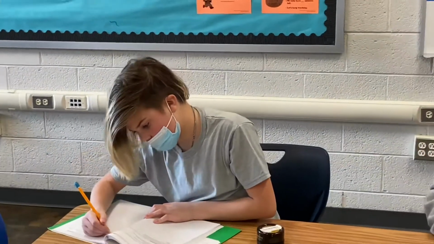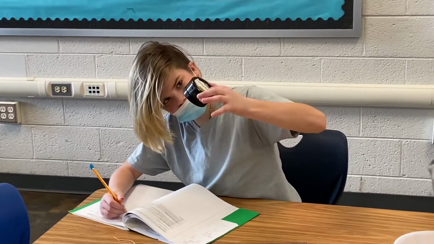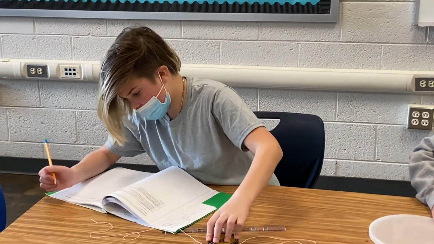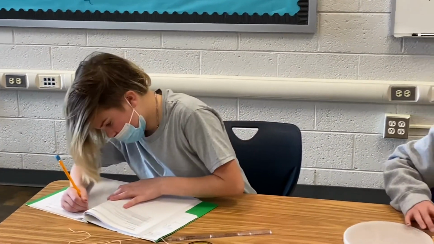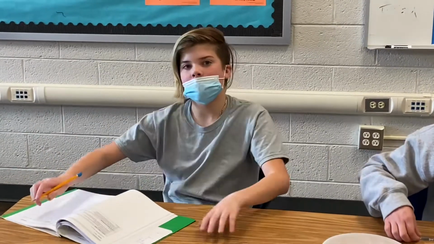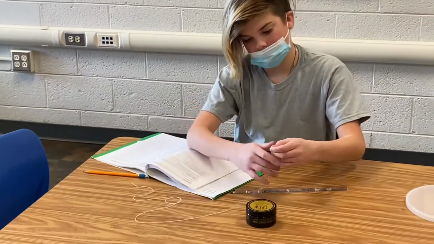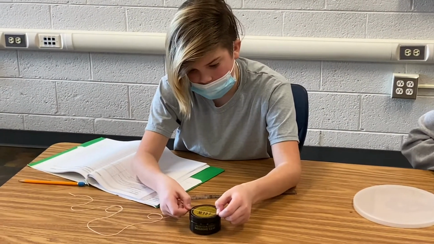So what did you come up with there, Jason? 22. What are you measuring in? Centimeters or inches? Centimeters. And it's important that we keep the same unit. So we're gonna measure it in centimeters. And then as you can see, Jason recorded his number in his chart. That chart is on page 64 in your notebook.